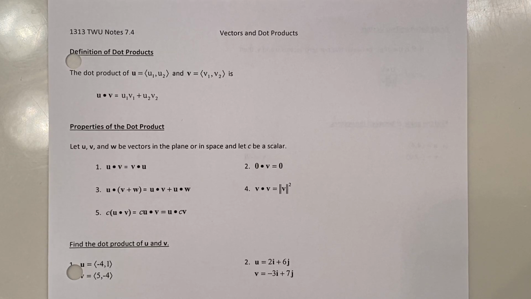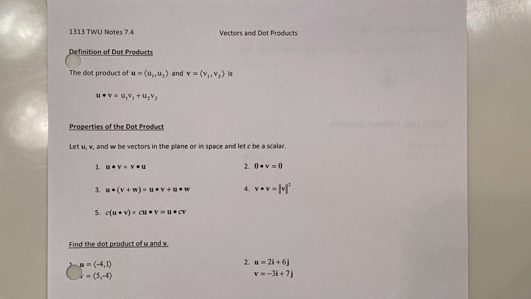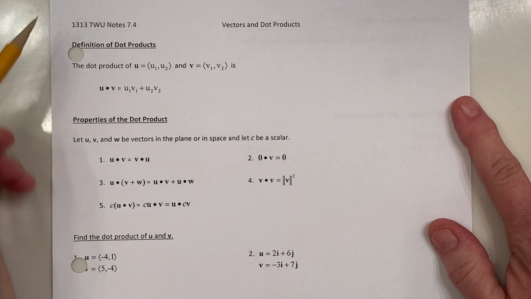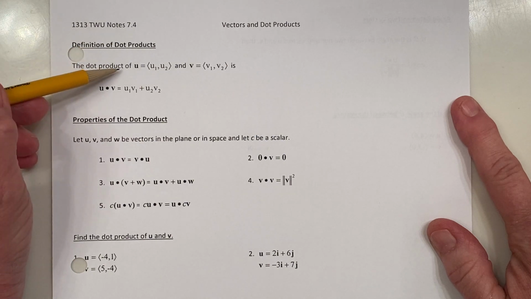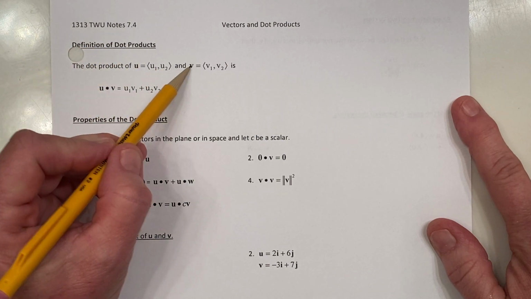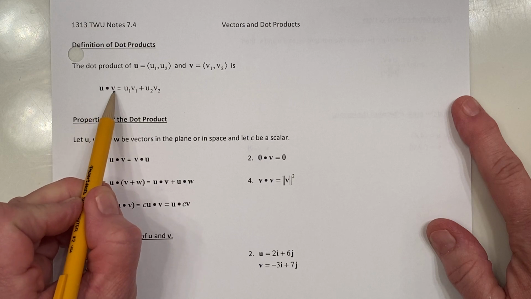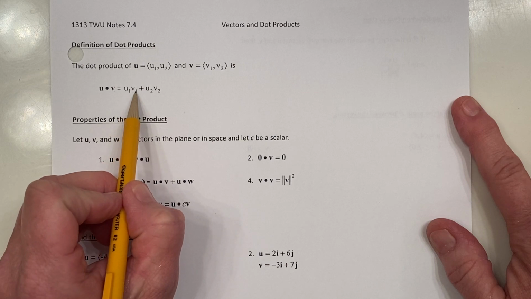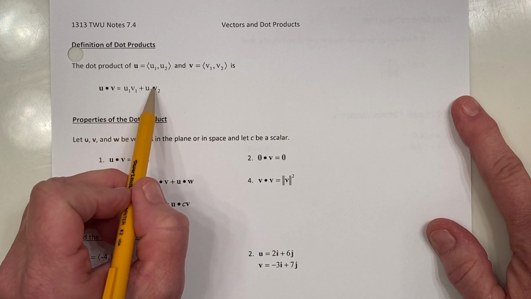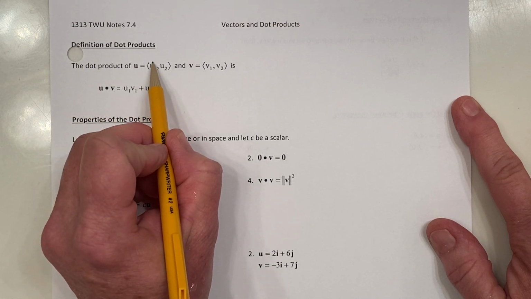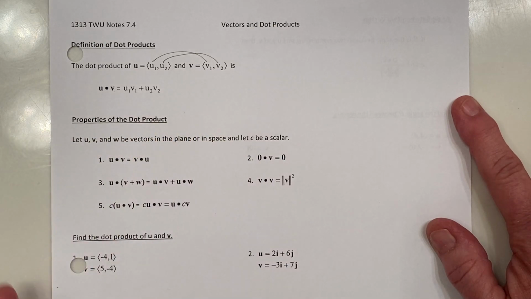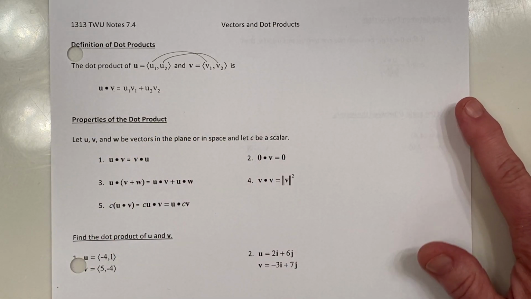In this lesson, we're going to learn how to find dot products of vectors and also how to find angles between two vectors. So some background information before we get to some examples. The definition of a dot product of two vectors u and v is the notation u dot v and is equivalent to multiplying u1 times v1 and adding that to the product of u2, v2. So basically, we multiply the two x components, multiply the two y components, and we add together, and we'll have what we call a dot product.